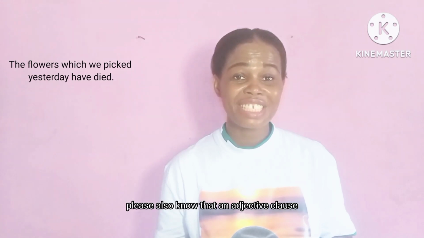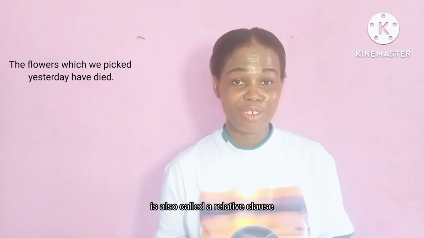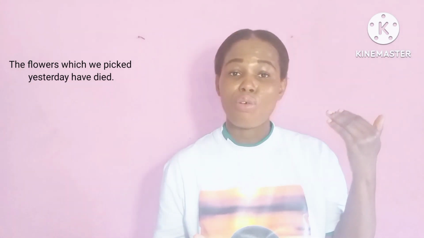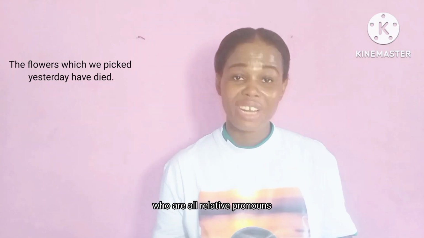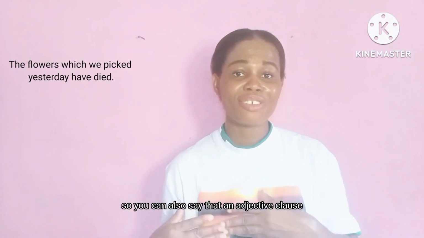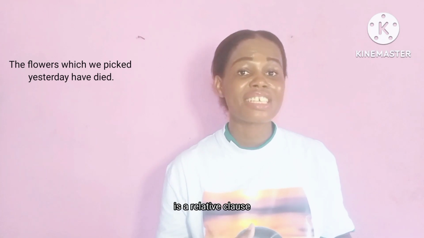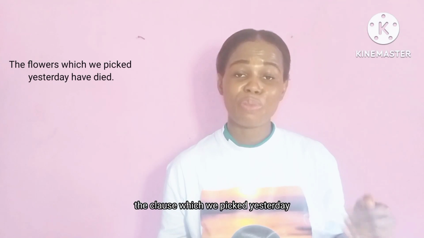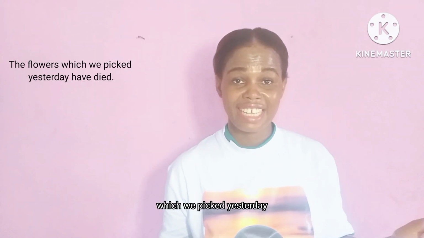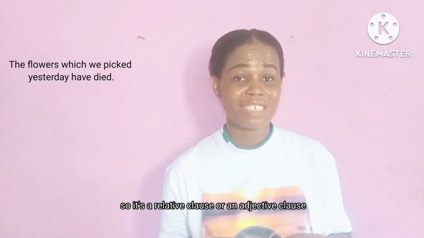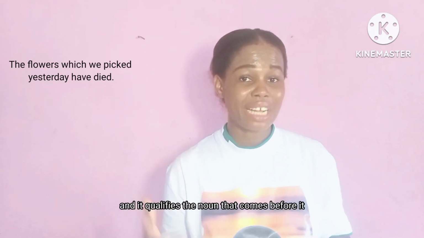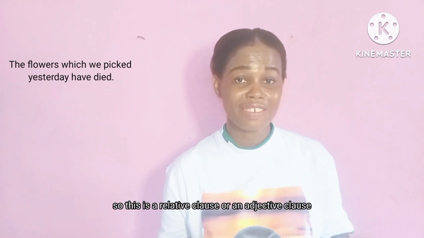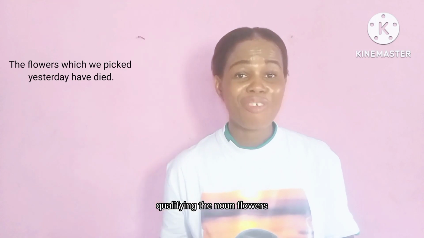Please also note that an adjective clause is also called a relative clause because which, whom, that, who are all relative pronouns. So you can also say that an adjective clause is a relative clause. Because of the relative pronoun that precedes the clause, which we picked yesterday, it's a relative clause or an adjective clause, and it qualifies the noun that comes before it, which is flowers. So this is a relative clause or an adjective clause qualifying the noun flowers.